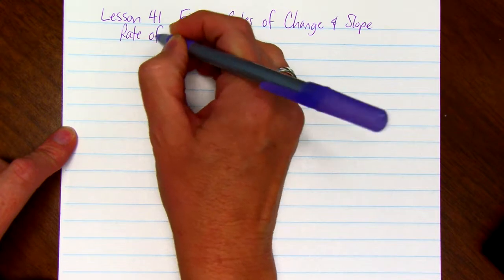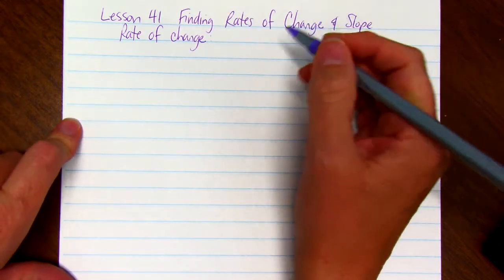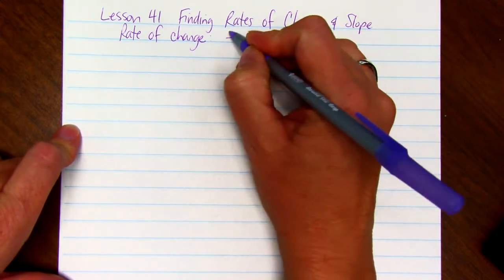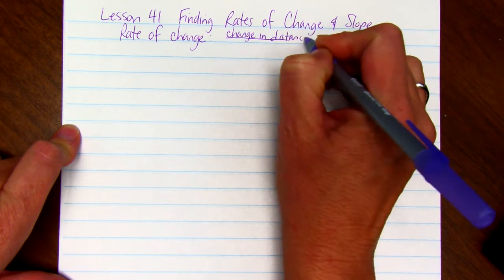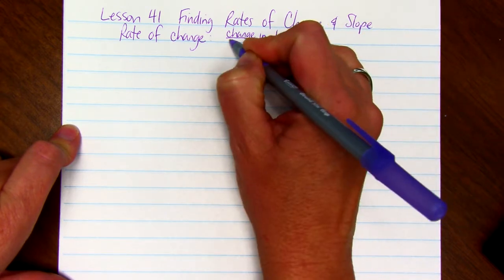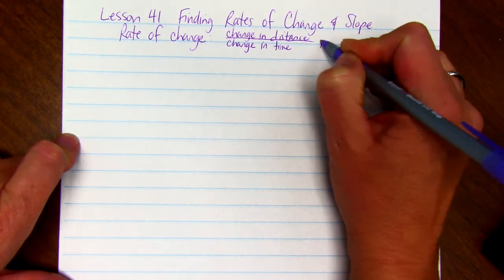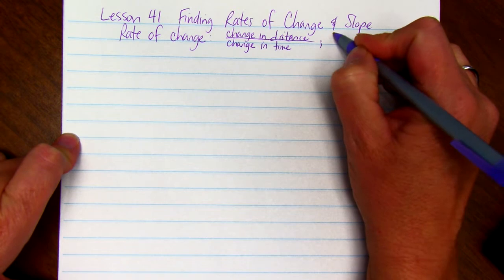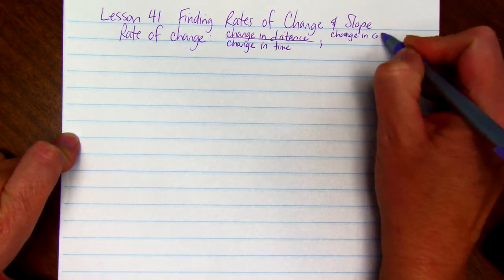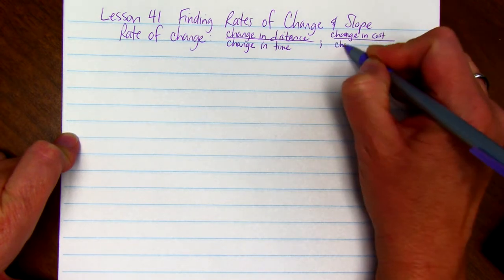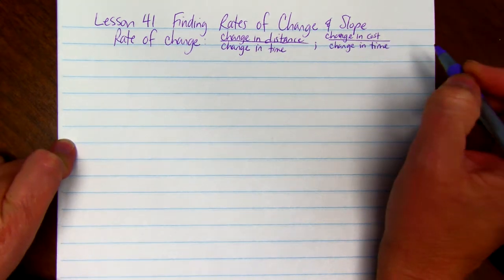A rate of change is usually a fraction where we have maybe the change in the distance divided by the change in the time. Another example would be change in cost divided by change in time. Those are just two examples of a rate of change.